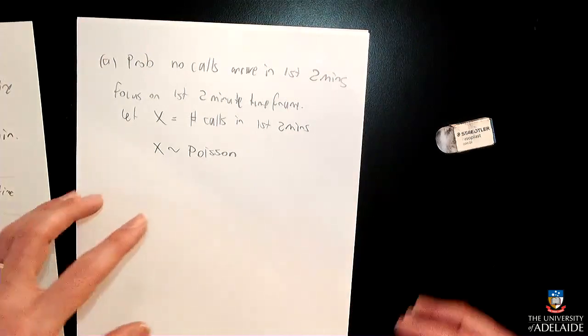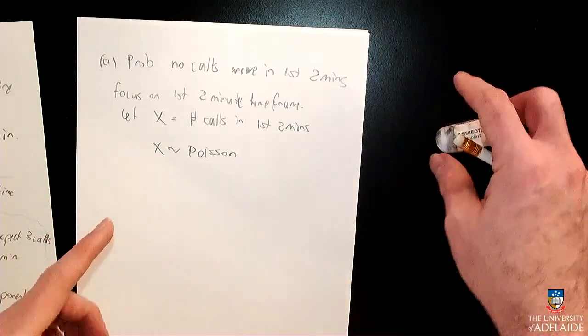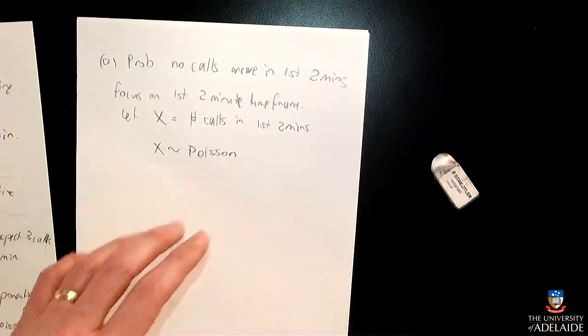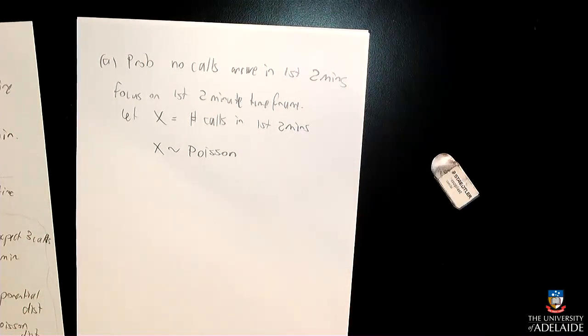So just a second. We're not going to be able to tell what kind of Poisson it is until we figure out what it is on average. So we expect there to be 3 in every minute, so we expect there to be 6 in 2 minutes.